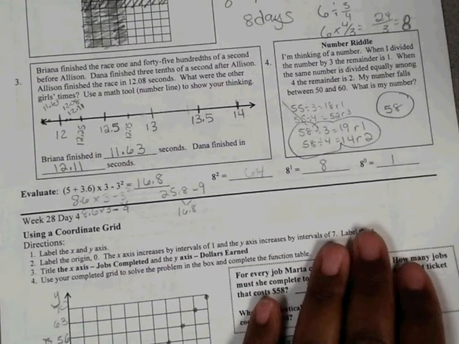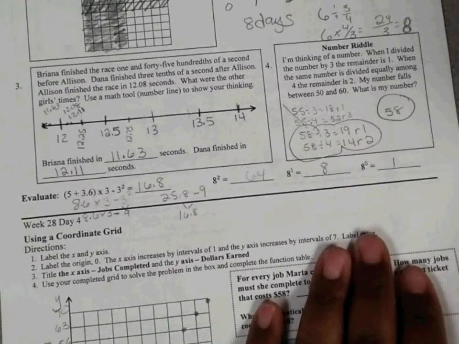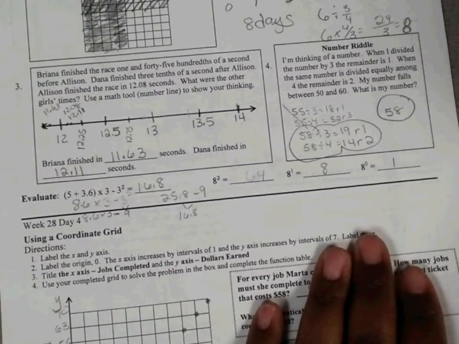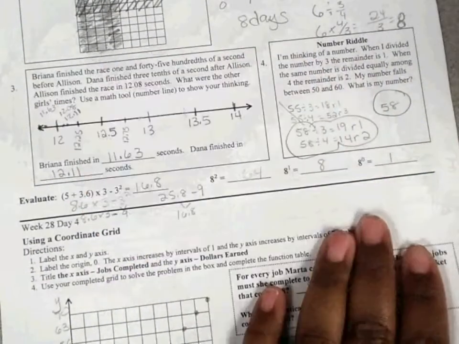Okay? Next one, Brianna finished a race 1 45/100ths of a second before Allison. So then that means I would subtract 1 45/100ths from 12 8/100ths to figure out where that goes on the number line. Okay, and it definitely goes way before 12 8/10.